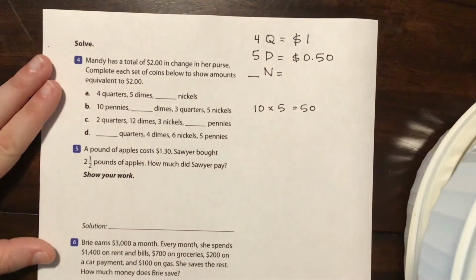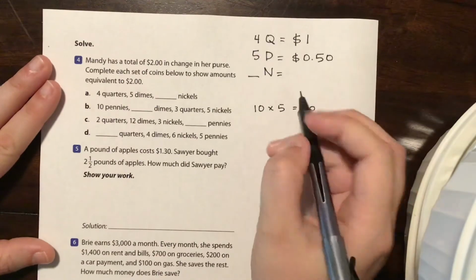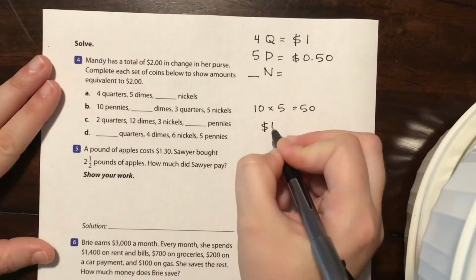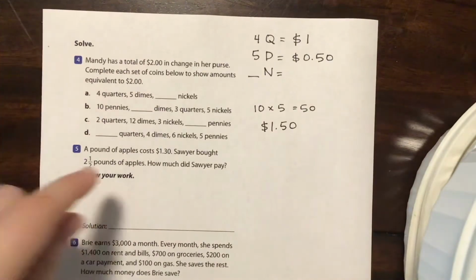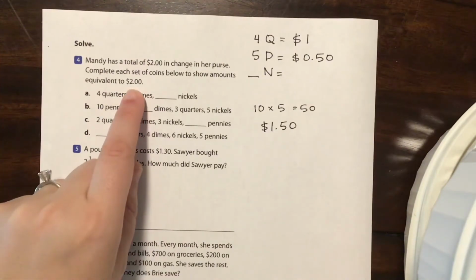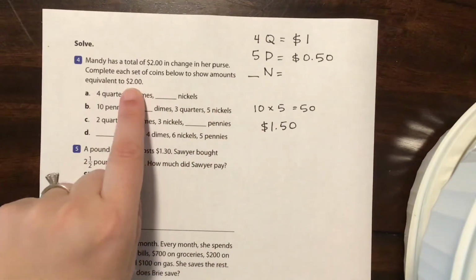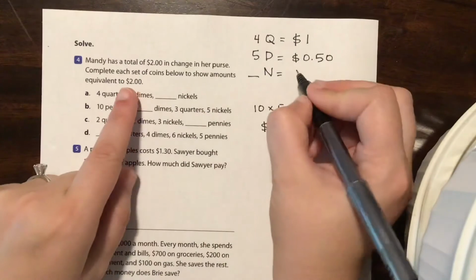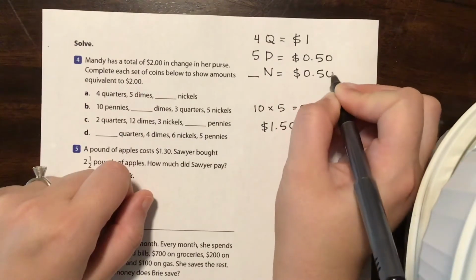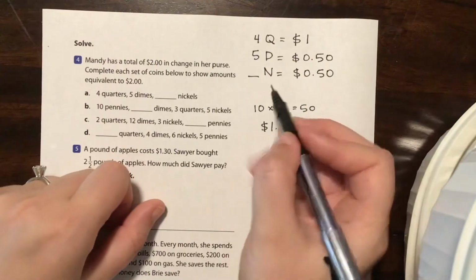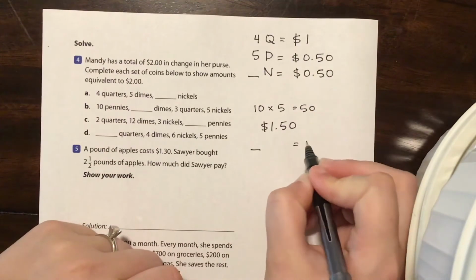So far, if you total up the amount of the quarters and dimes, that total right now is $1.50. We're trying to get to $2. So to get from $1.50 to $2, we would need another 50 cents. So the question is, how many nickels would it take to equal 50 cents?